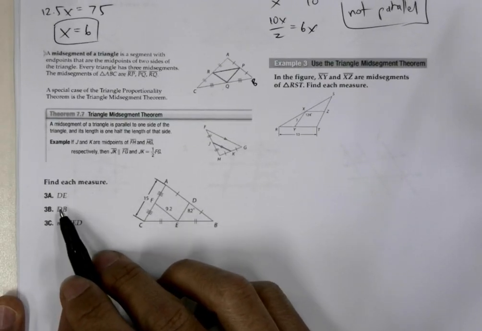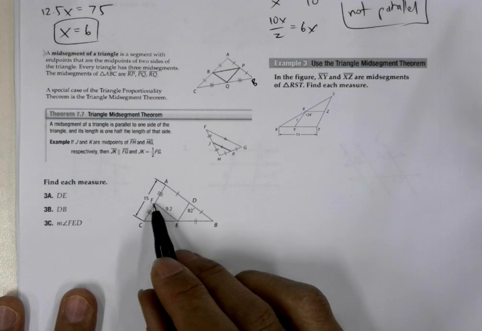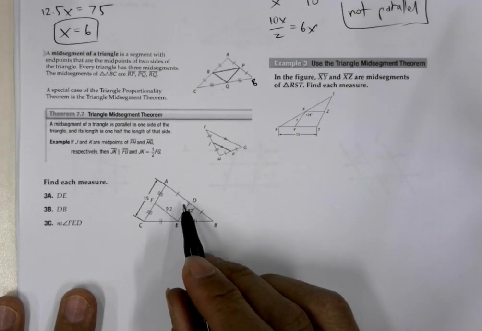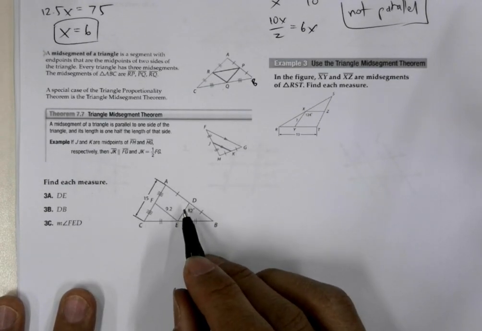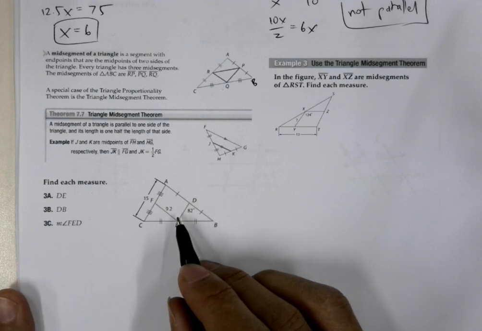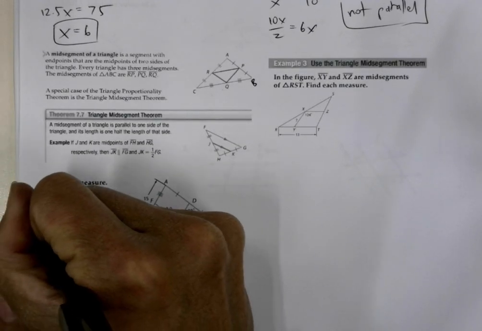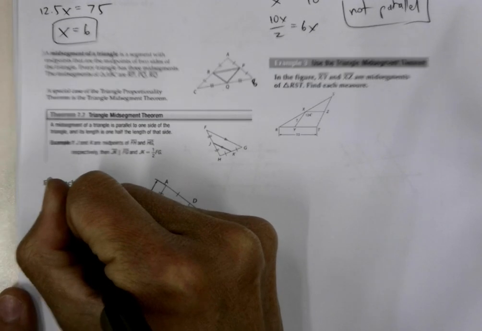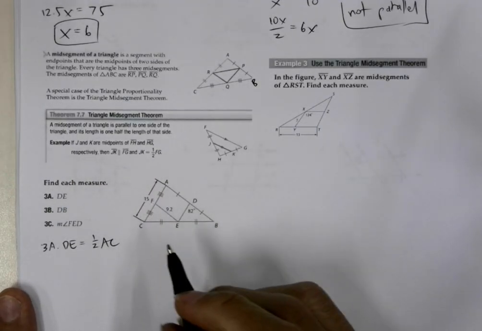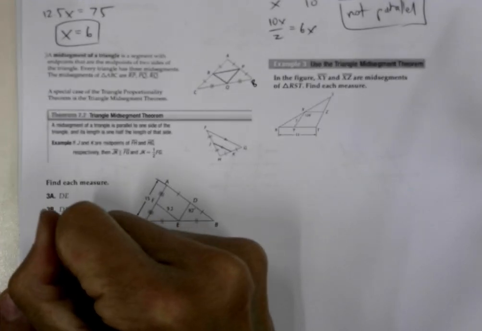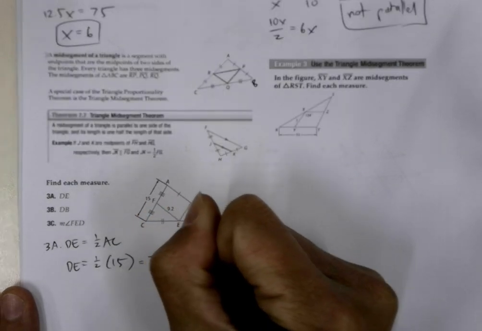So here we go. Find each measure. Find DE. And it looks like we have that FE is a mid-segment, and also DE is a mid-segment of the triangle. Right? So how do we find DE? Well, DE is going to be equal to 1/2 of AC. So I'm going to say here 3A, DE is equal to 1/2 AC. And we know what AC is, right? AC is 15. So to find DE, it's equal to 1/2 of 15, which is equal to 7.5.